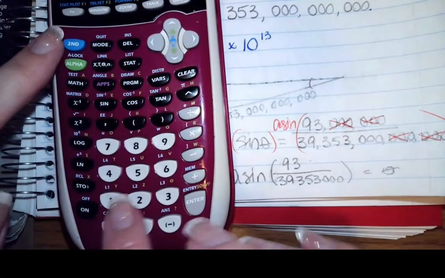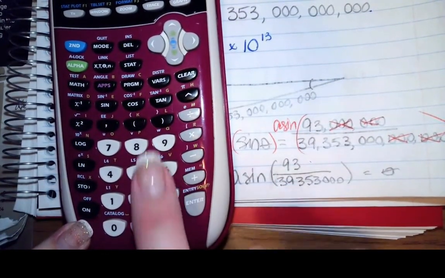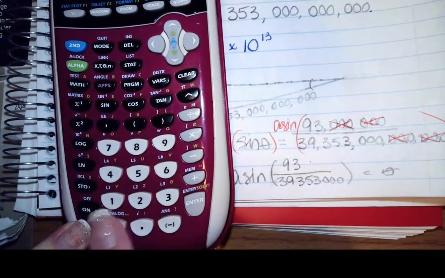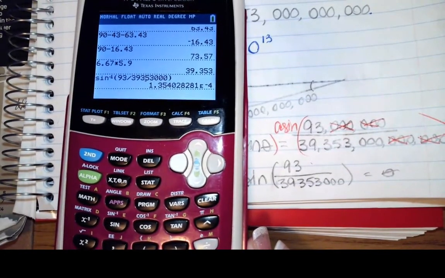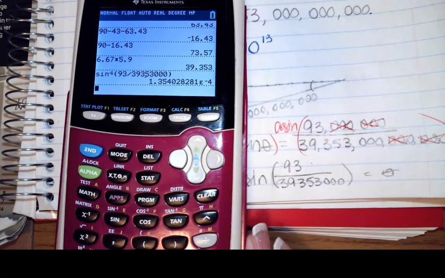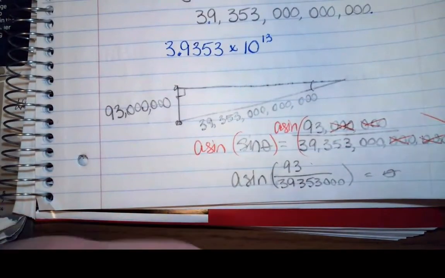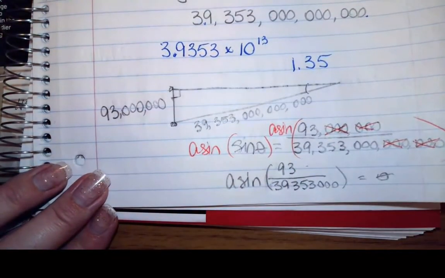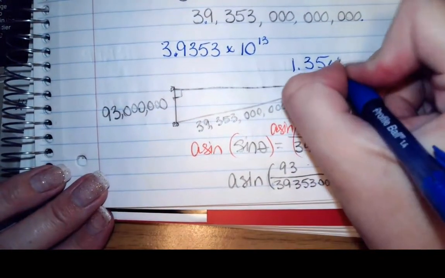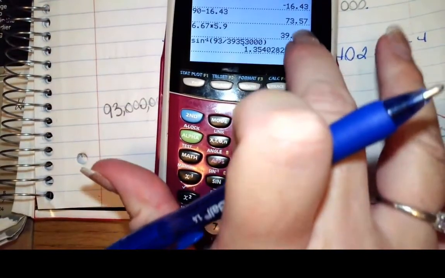So the arc sine of 93 over 39,353,000 is going to be 1.35402, and then I got an e to the negative 4. That's scientific notation. It's telling you you've got times 10 to the negative 4. So rewriting this, I've got 1.35402 times 10 to the negative 4. So that's what that negative 4 means.